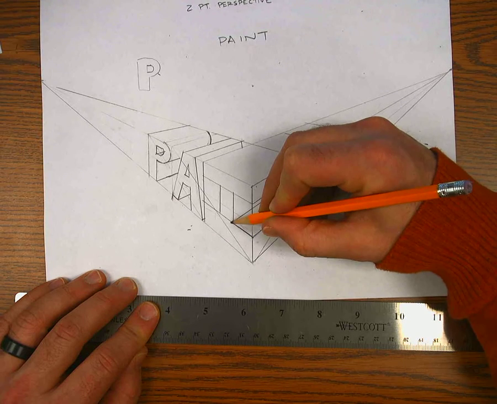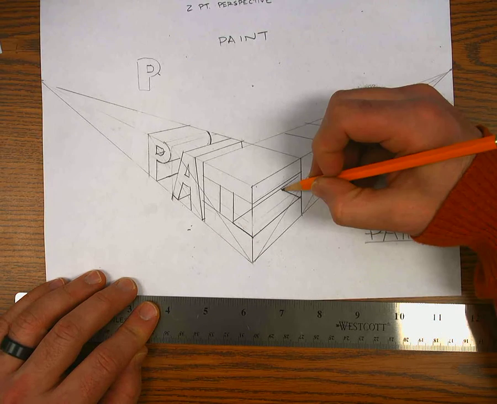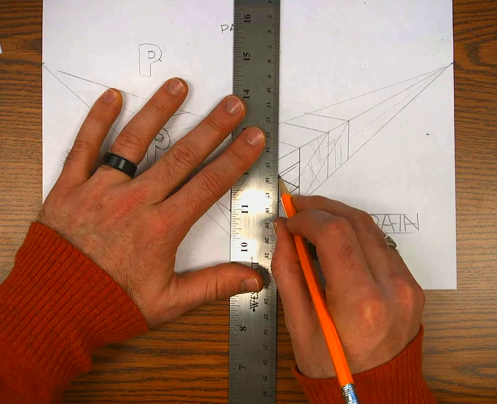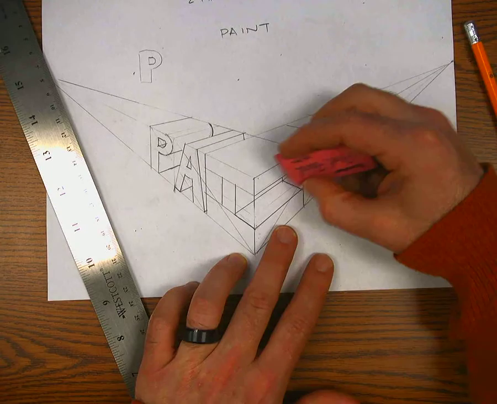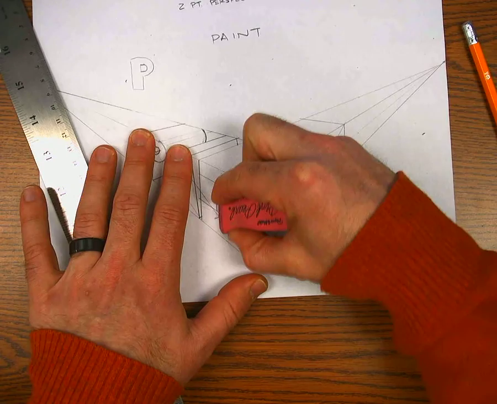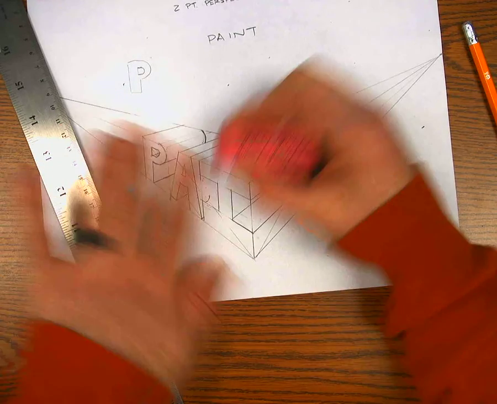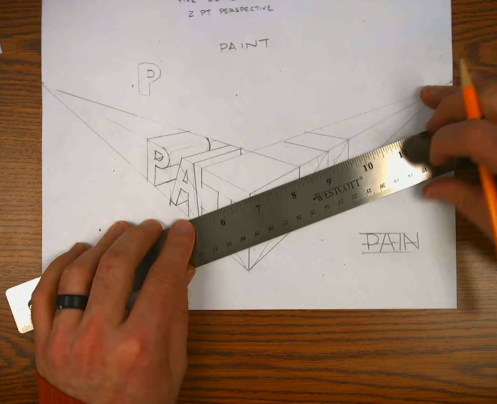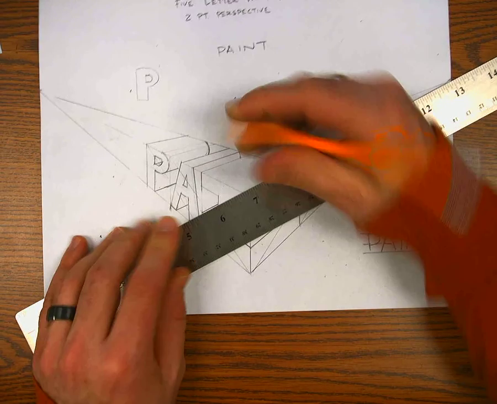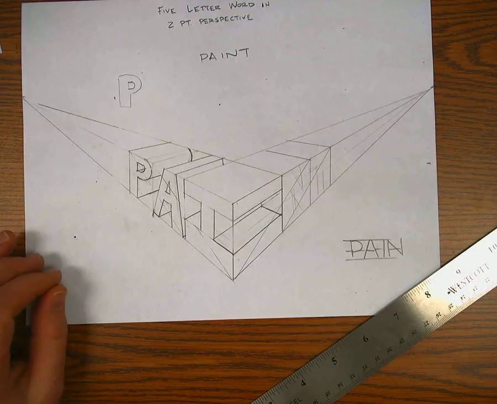That means when this line hits this line and begins to go up, in the back it needs to do the same thing. So at that point I need to go straight up, and I'll just see a little teeny bit of that. It looks like I need just one more line right here from this corner of the eye, and my eye is now finished.